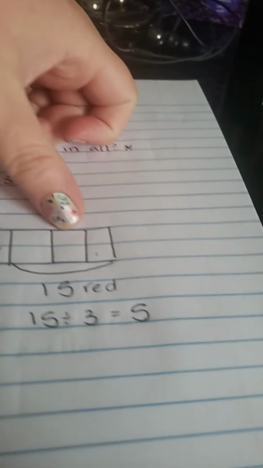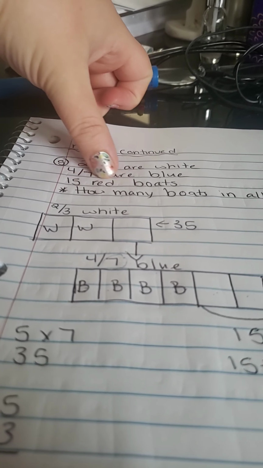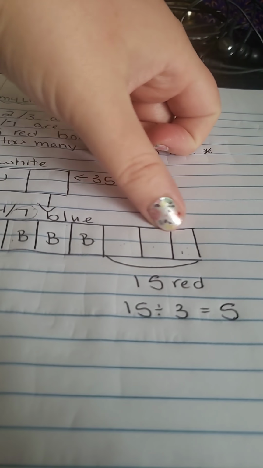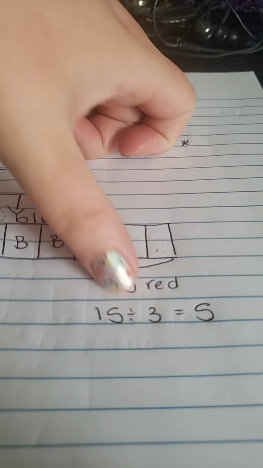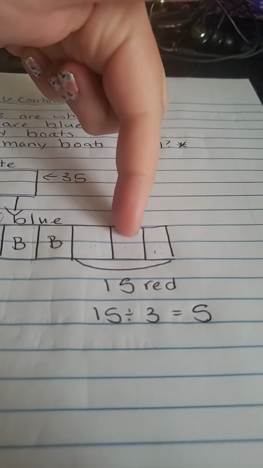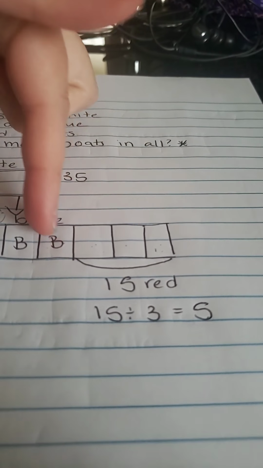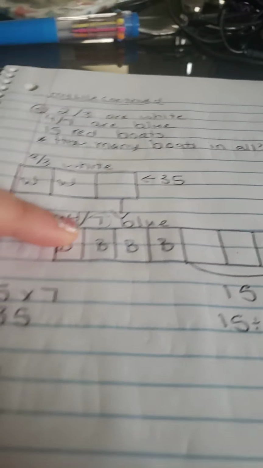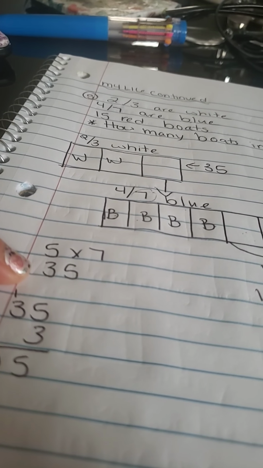Which means that 15 of those are red. So my 3 leftover unused boxes equal 15 red. So 15 divided by these 3 unused boxes is 5, which means each one of those boxes is 5. So 5, 5, 5, 5, 5, 5, 5. 5 times 7 was 35.